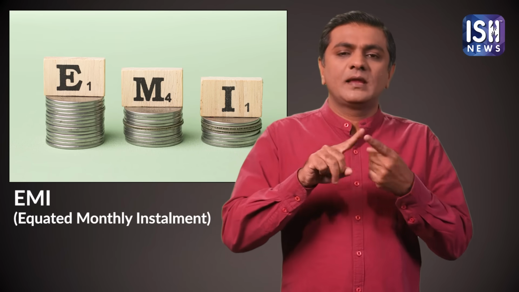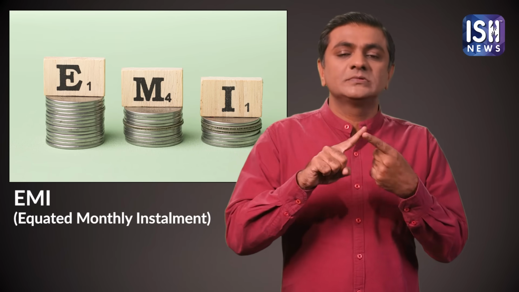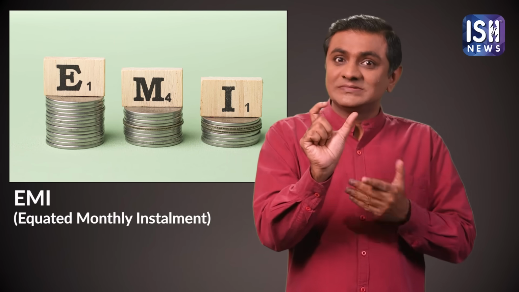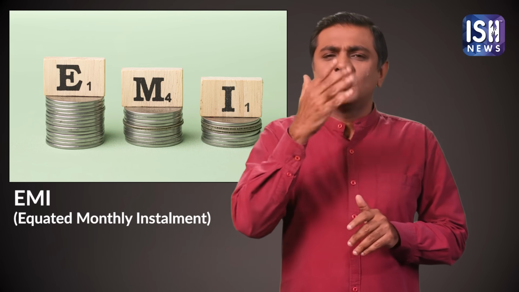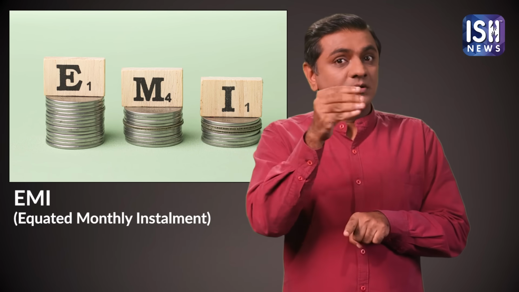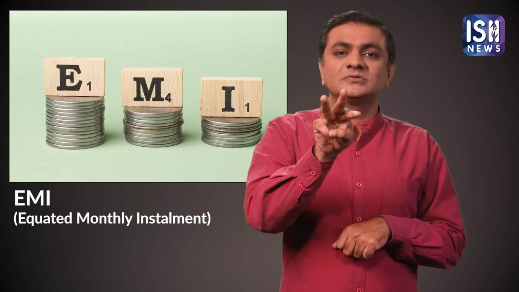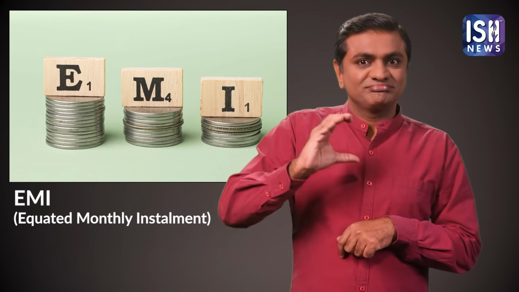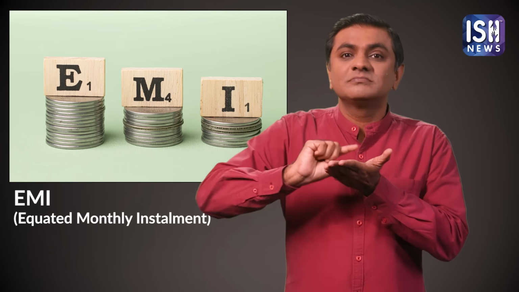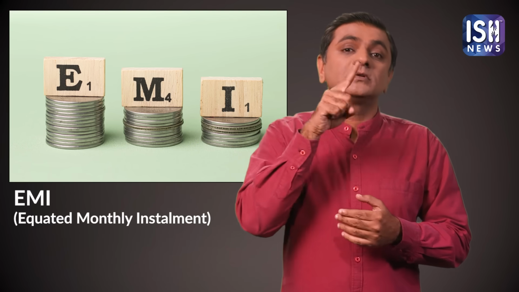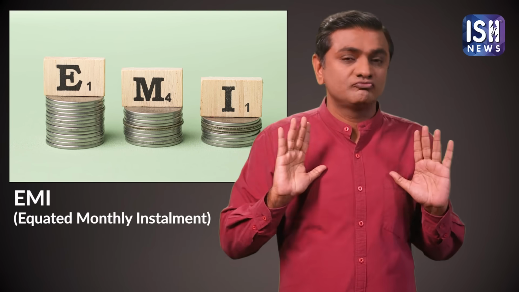Third, EMI, which stands for Equated Monthly Installment. I'll explain it with an example. Suppose you take a loan of 1 lakh 20,000 rupees. It carries an interest rate of 10% per year.